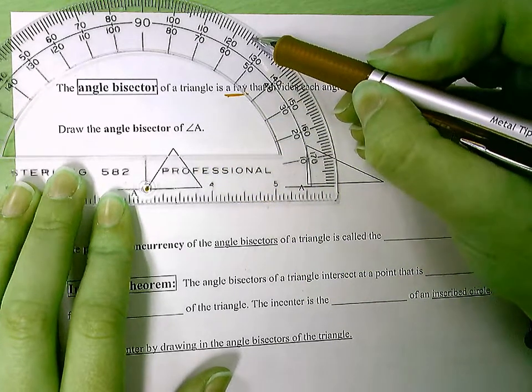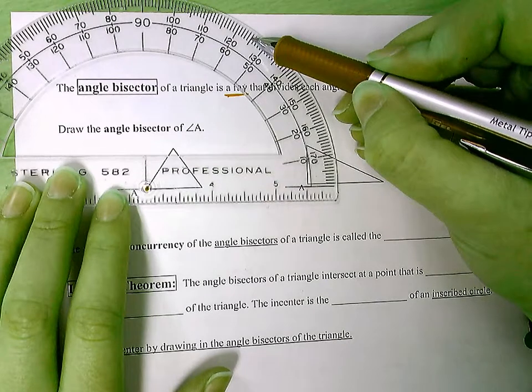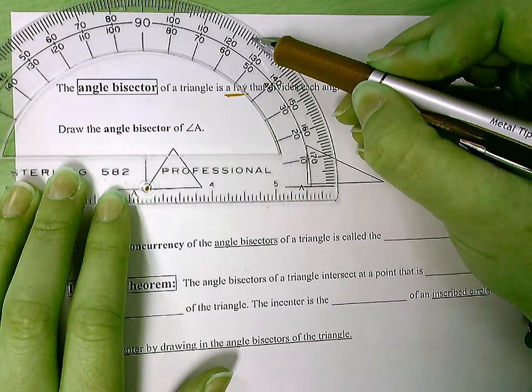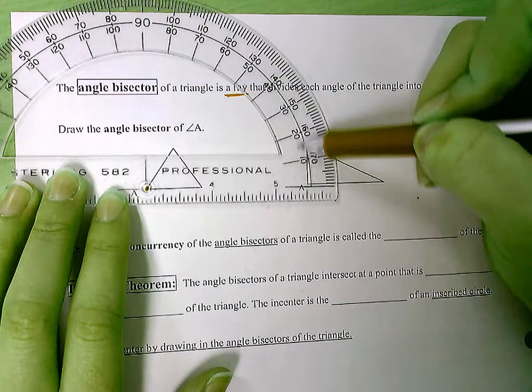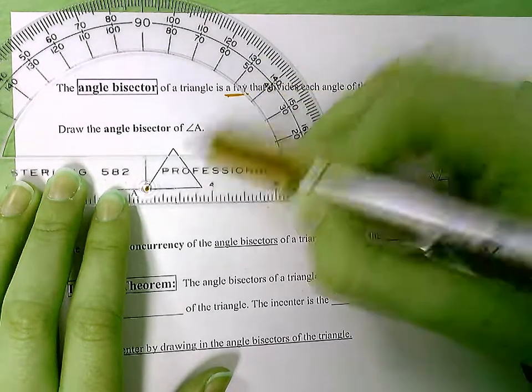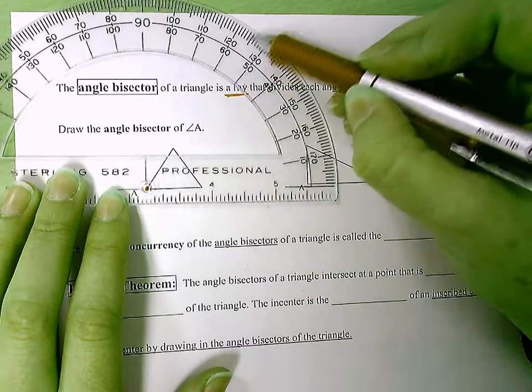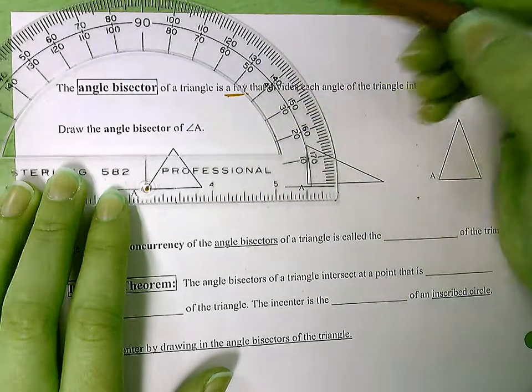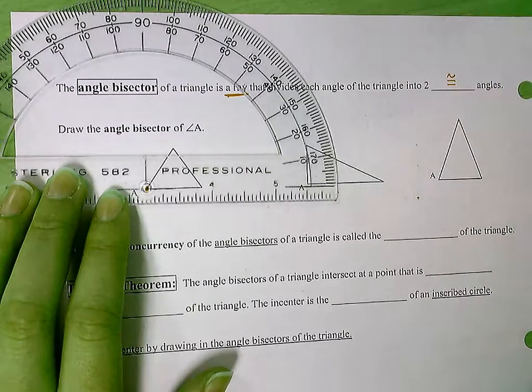So for mine, I'm going to use the numbers on the bottom, because it is an acute angle. You can tell it's an acute angle, right? And I want to say it's about 55 degrees, 56 degrees. Okay? Then I want to divide that by 2. You're finding the angle bisector. What does a bisector do? Splits it in half.